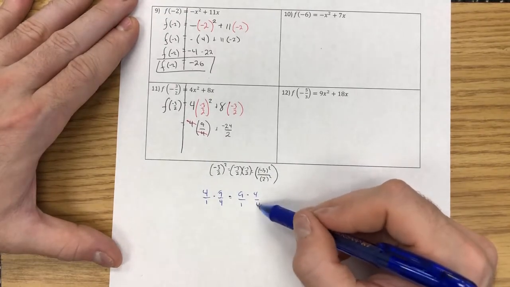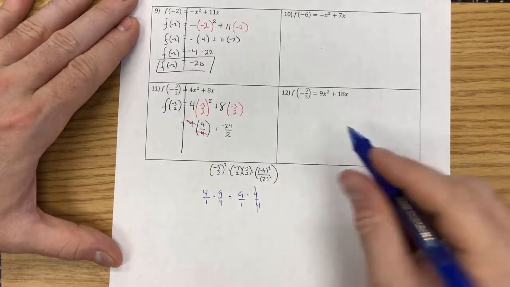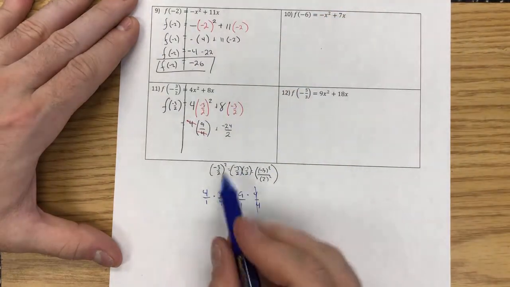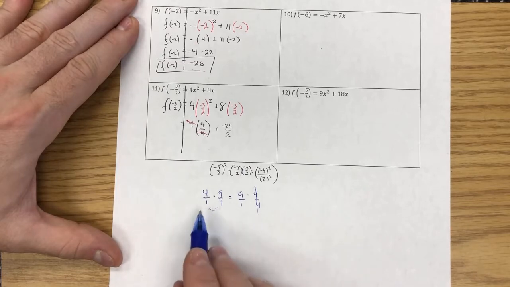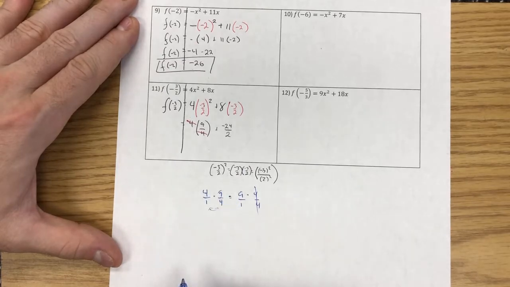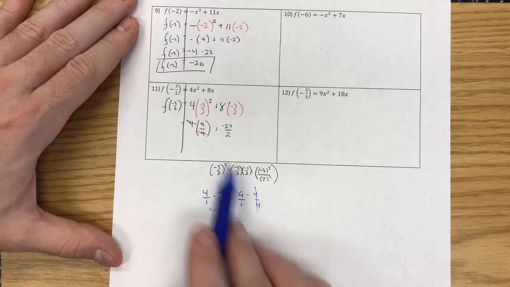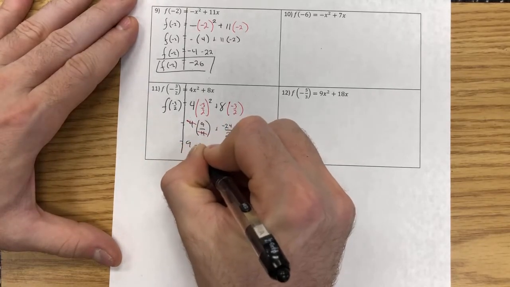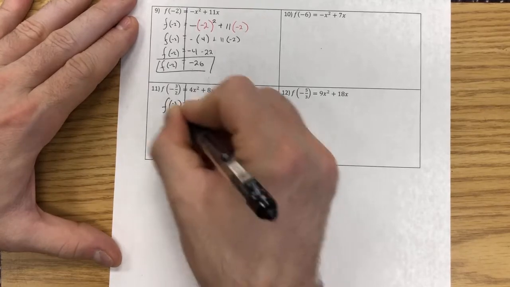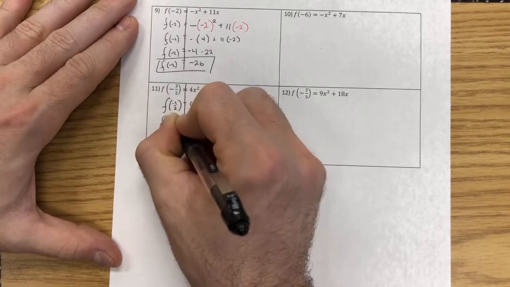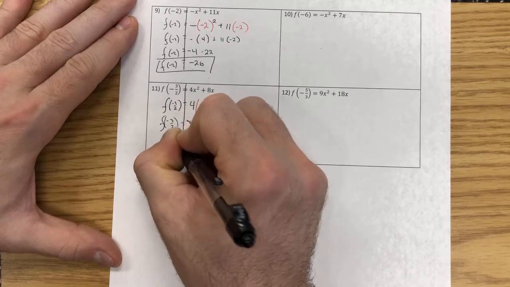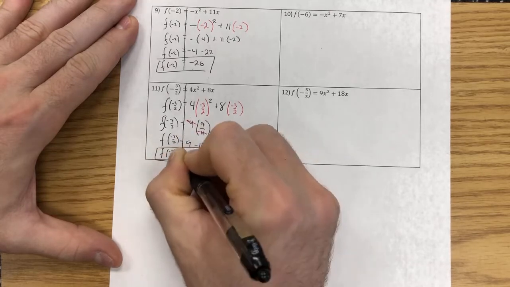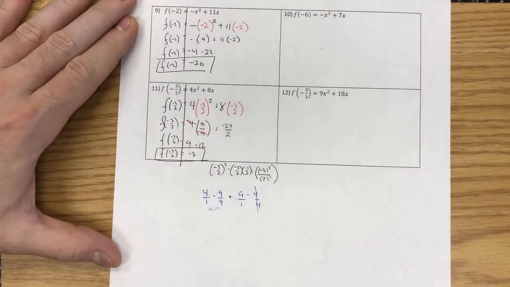And 4 over 4 reduces, which is what we call cross-reduction. As long as they're all connected via multiplication or division, I can change the order and cancel them out. Which leaves me with 9 minus 12, which is a -3. There we go. Boom.